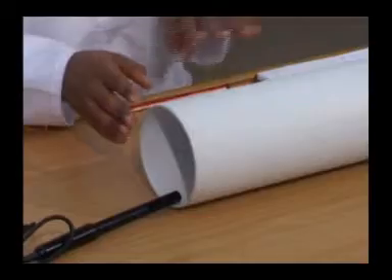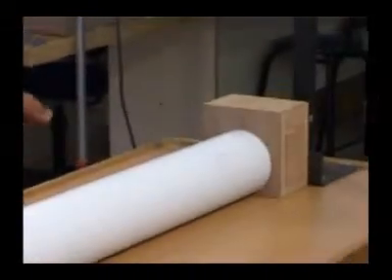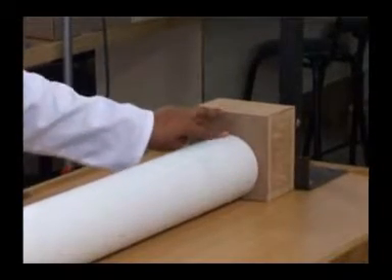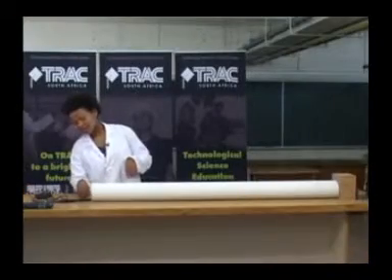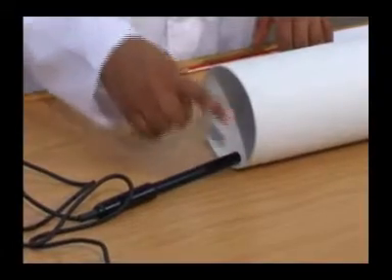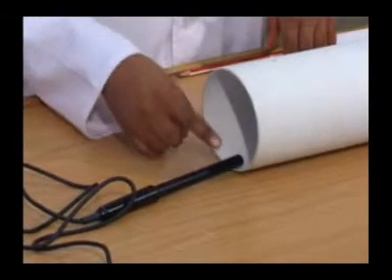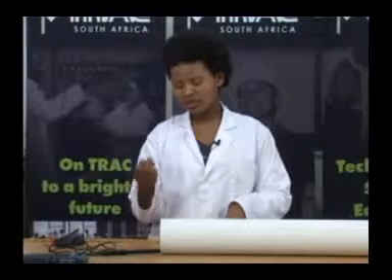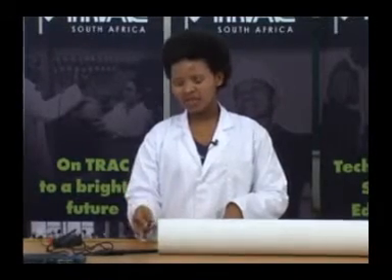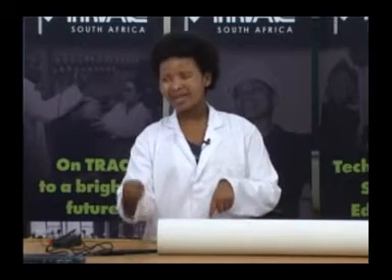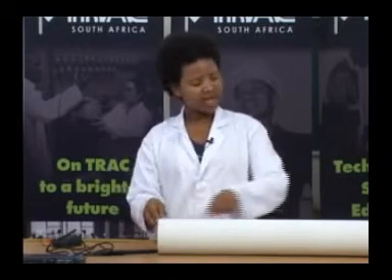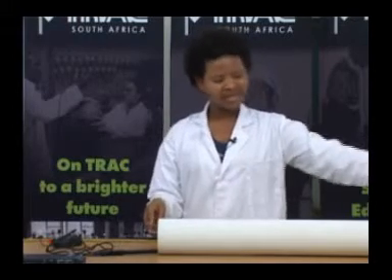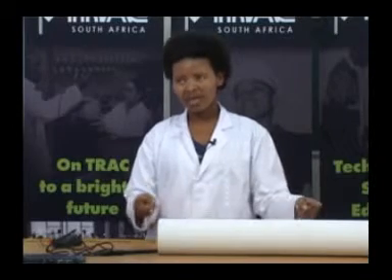To do that, we've got this long 1.5 meter pipe, which is closed at the end here. At the mouth of the pipe, I've got a microphone, and the microphone will pick up the sound. The sound source that I'm going to use is just that. I'm just going to click my fingers, and the microphone will pick up the incident sound. It will then travel down the pipe, get reflected, come back, and the microphone will pick up the reflected sound as well. And then we'll work out the time.